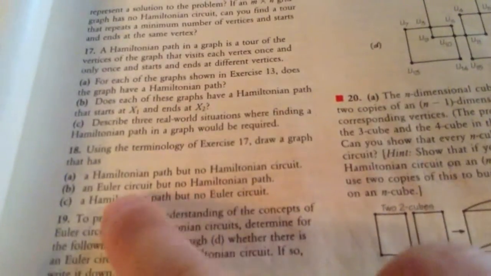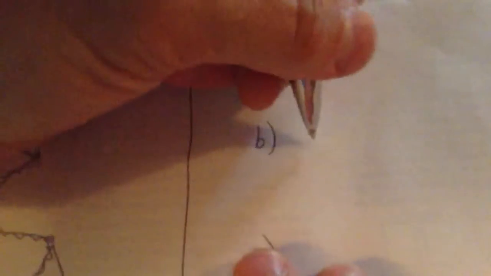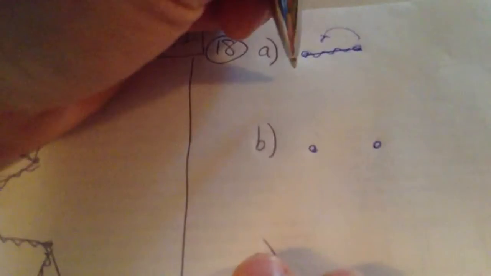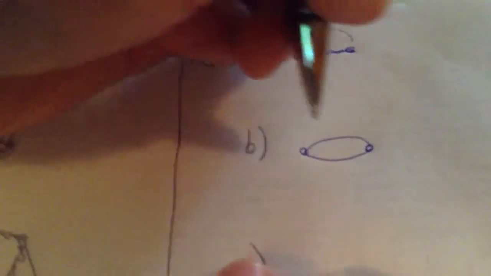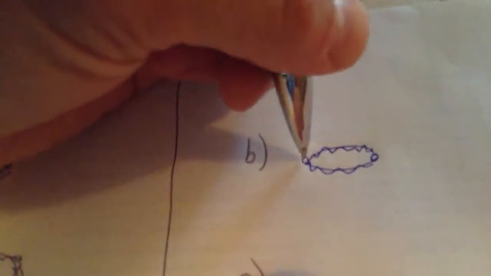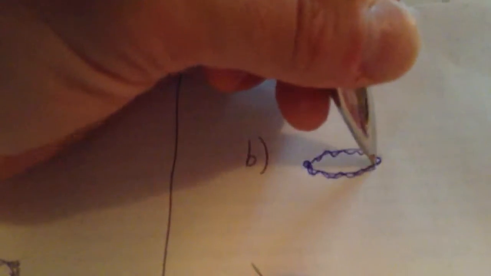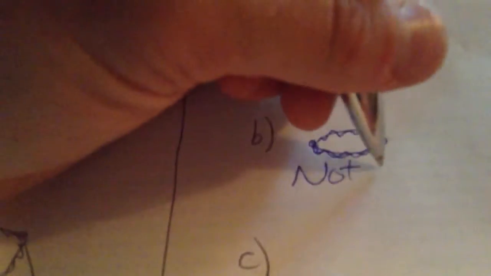18b, we want an Euler circuit but no Hamiltonian path. Well, an Euler circuit tells me everything has to have even valence, so I have to do things like that, and I can't have a Hamilton path. Well, I have to be able to go out and come back, which means no matter what I do, I can go out and touch every vertex. So I propose that B is not possible.